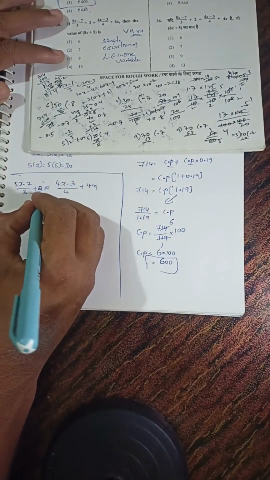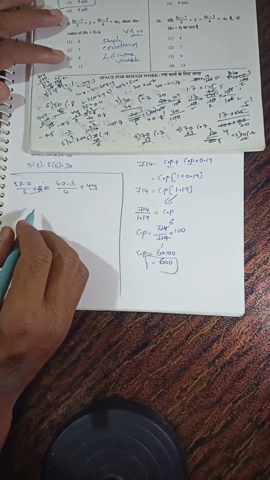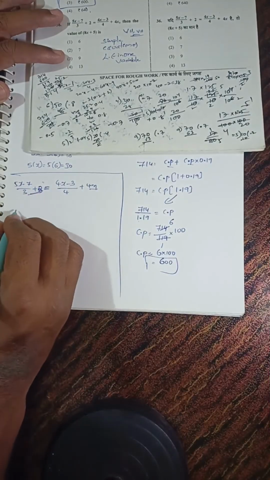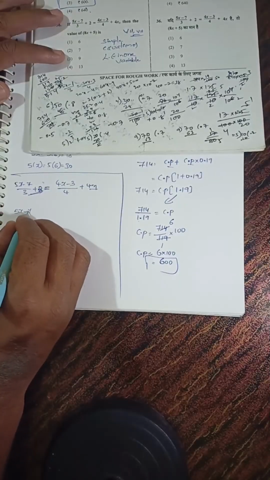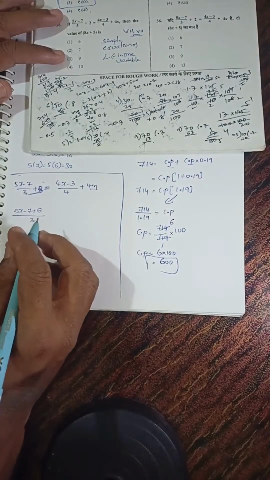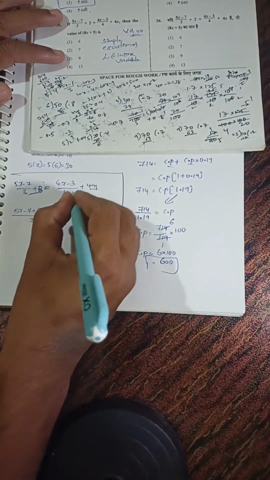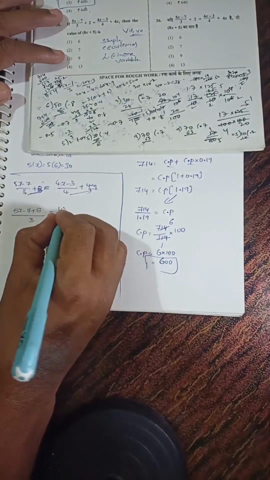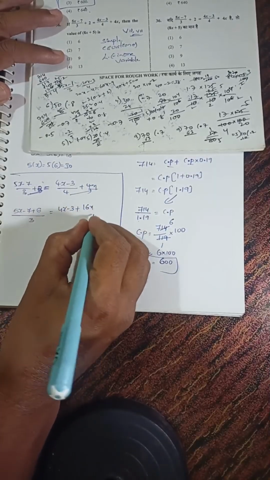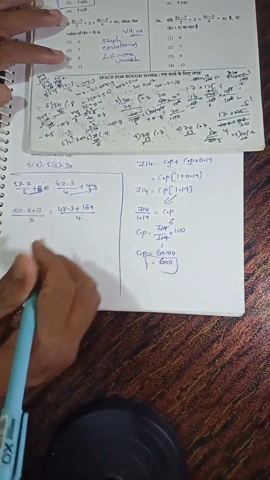Now there is no denominator for 2 and there is no denominator for 4. First we have to make the denominator for 2 also after doing cross multiplication. 5x minus 7 plus 3, 2 becomes 6. Now we are going to write overall denominator 3 here, which is equal to, write on this 4x minus 3 as it is plus 4, 4 becomes 16x. Overall you are getting the denominator 4.